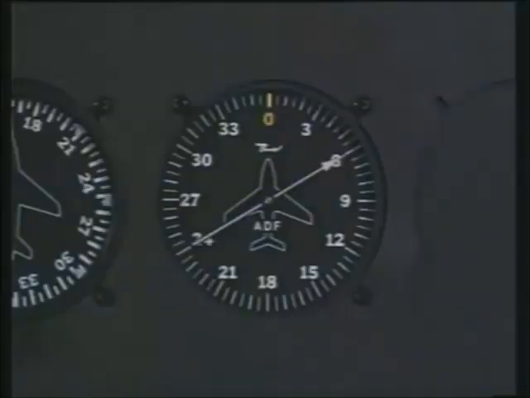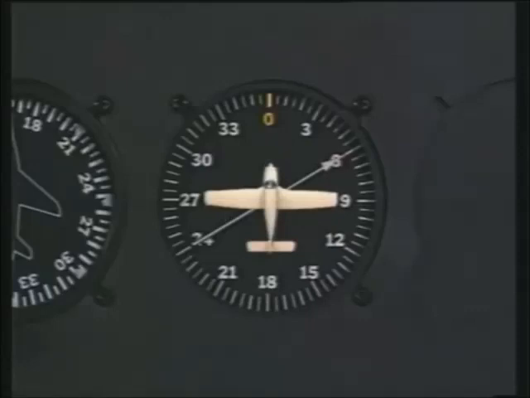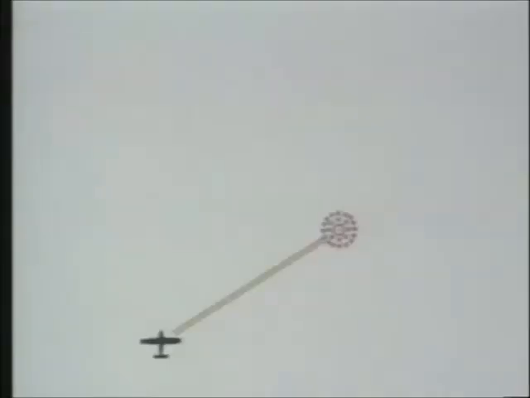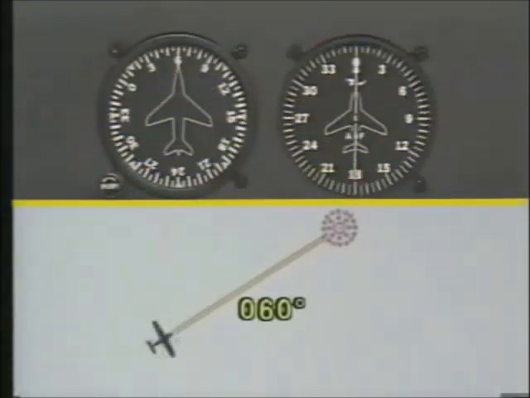0 degrees on a fixed card is always aligned with the nose or longitudinal axis of the airplane. The needle indicates the number of degrees from the nose to the station. This angle is called the relative bearing. In this example, the relative bearing is 060. If your airplane is on a magnetic heading of north, you simply need to turn to a heading of 060 degrees to fly to the station. At the completion of the turn, the ADF will be pointing towards 0, indicating the station is directly ahead.